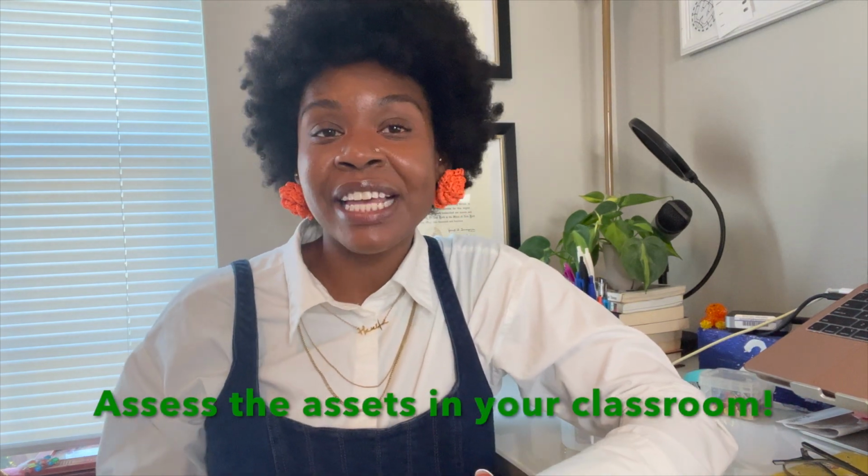Don't forget to take a look around your classroom. This will give you the opportunity to assess your space, the resources you already have, and any potential gaps that you may need to fill as you intentionally plan to enhance your lessons with this asset mapping activity.